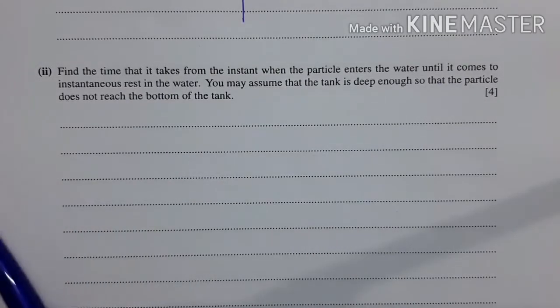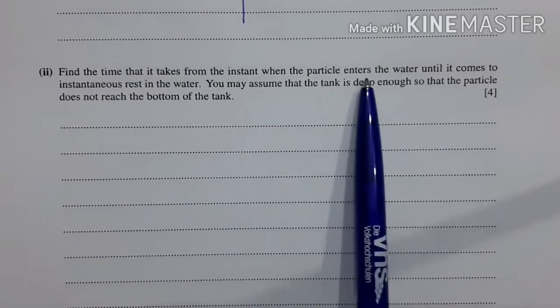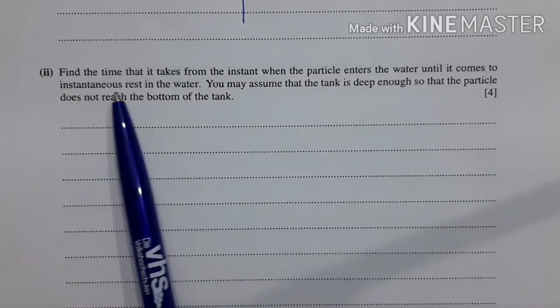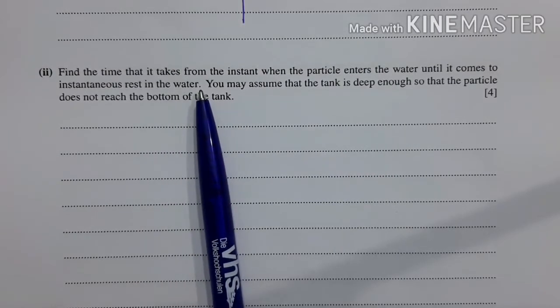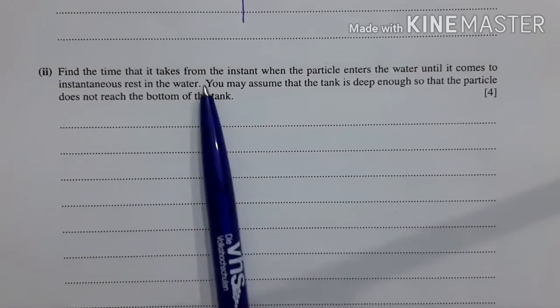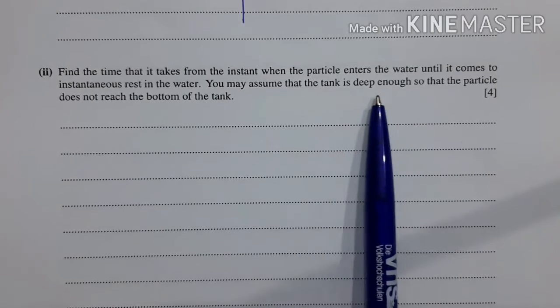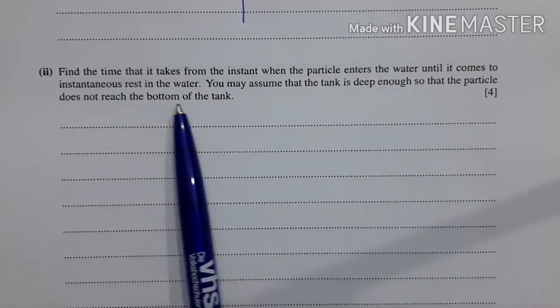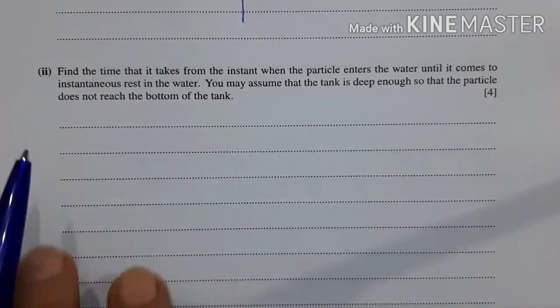Now the second part is find the time that it takes from the instant when the particle enters the water until it comes to instantaneous rest in the water. Means when the particle will reach the bottom of the tank. You may assume that the tank is deep enough so that the particle does not reach the bottom. Okay, it means the particle will actually come to instantaneous rest above the bottom.